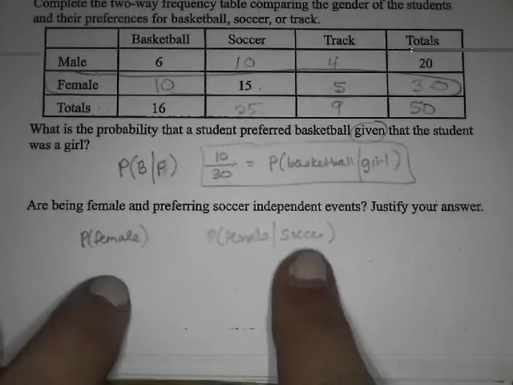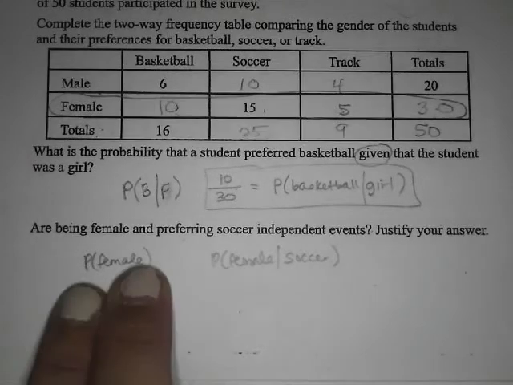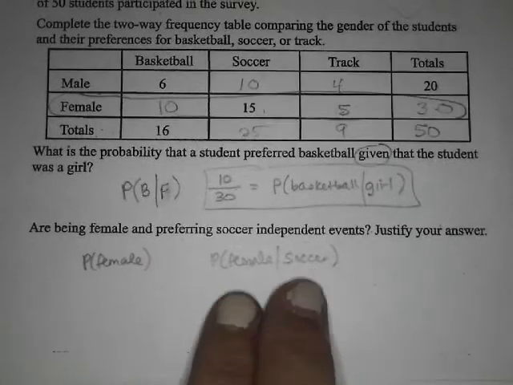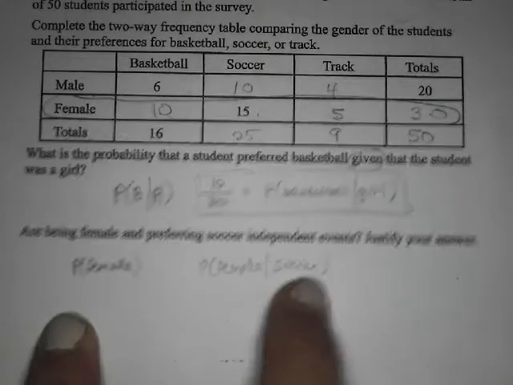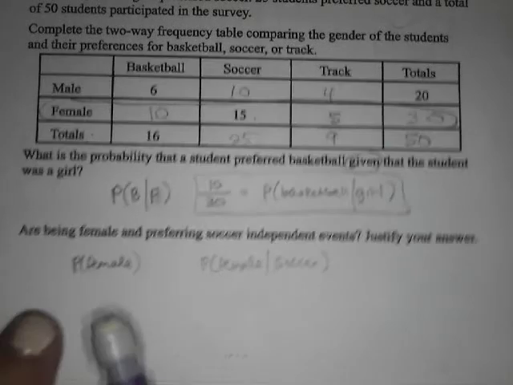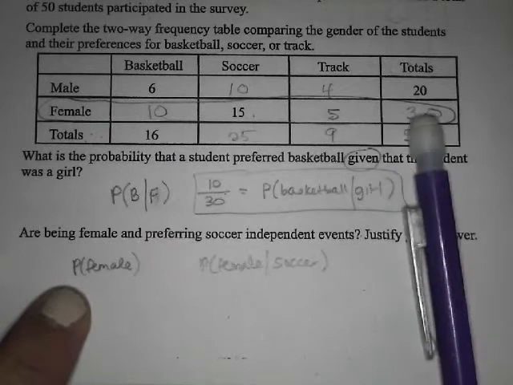This is what some people are doing, and I'm telling you this is going to be on your Regents, and you cannot do this. People are computing the probability of being female, and they're computing the probability of liking soccer. That is not how independent events work. You have to do one on its own, and then the second one has to be that same probability, but given the other condition. So the probability of being female overall, we have 30 females out of 50 people.